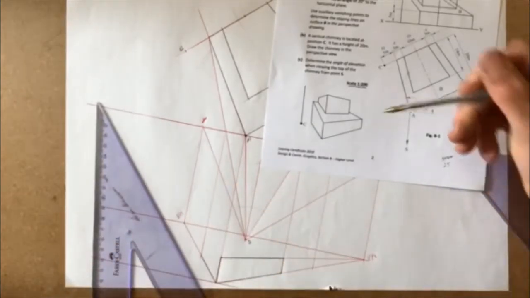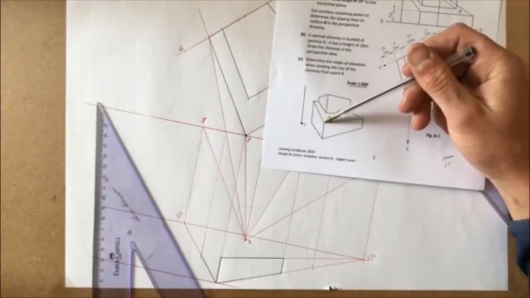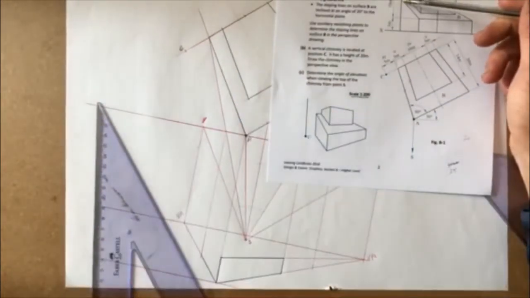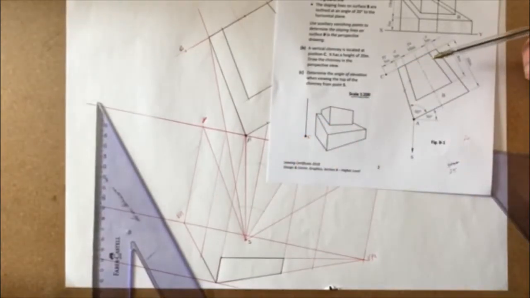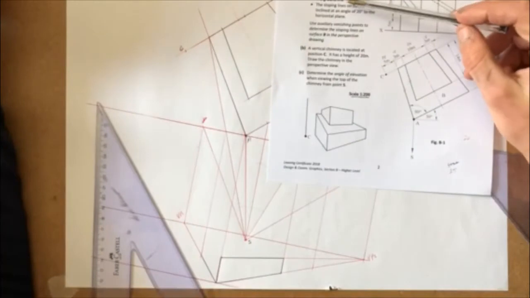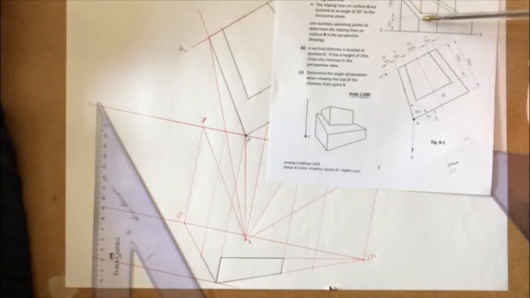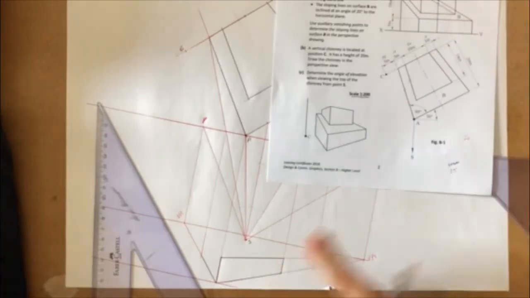Now, this edge here then is different, because what it's doing is it's going back up at an angle, and we're not given a height over here for it, so we don't know how high it's going up. What angle is it going back up at? Well, it tells us here the sloping lines on surface B are inclined at an angle of 20 degrees to the horizontal plane. So that means these here are at 20 degrees to the horizontal.